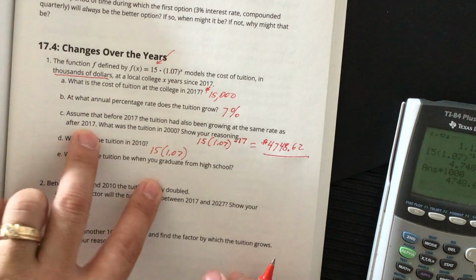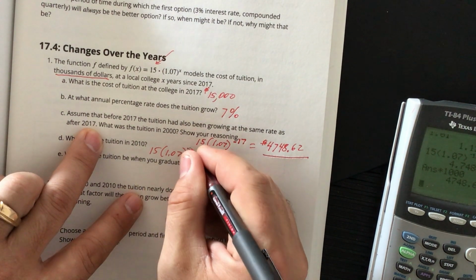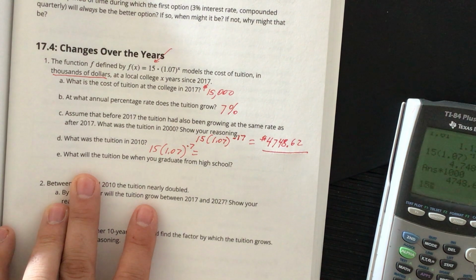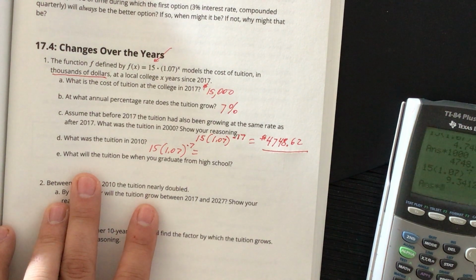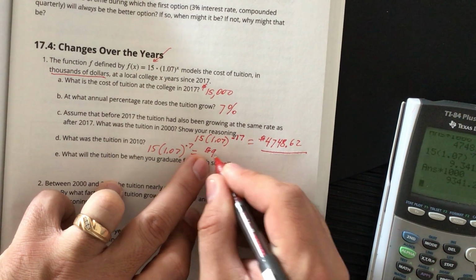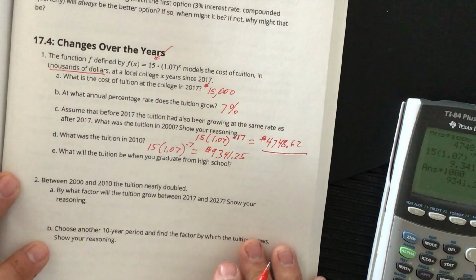Well, how many years before 2017? And again, it's before, so it's negative. Type that in. That's in thousands of dollars, so I'm going to take it times 1,000. $9,341 and roughly 25 cents.